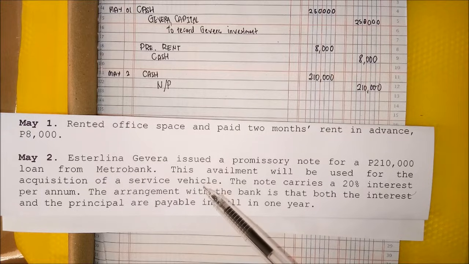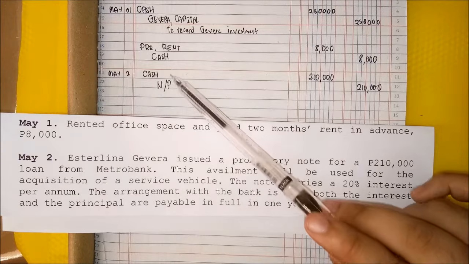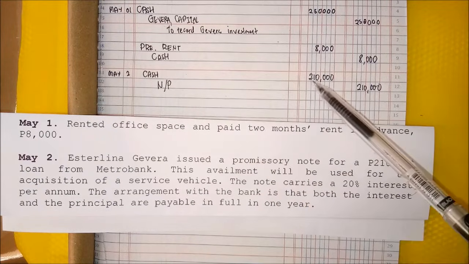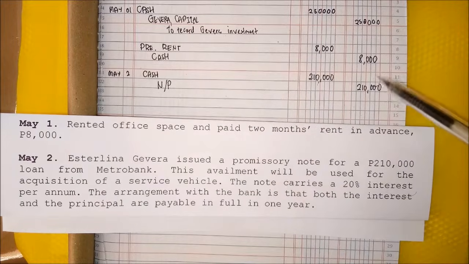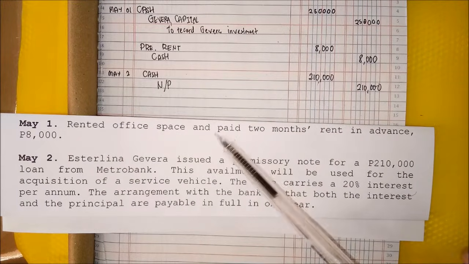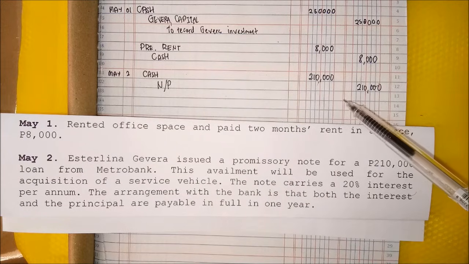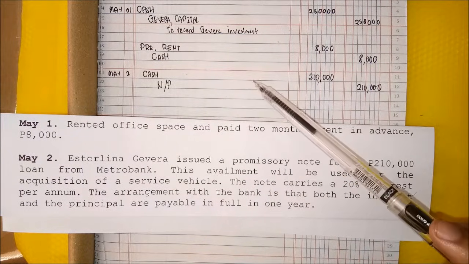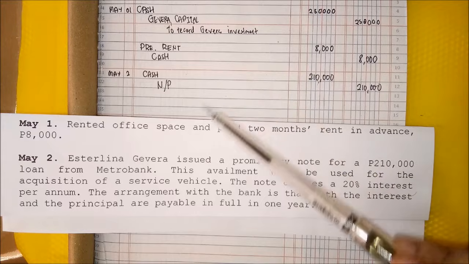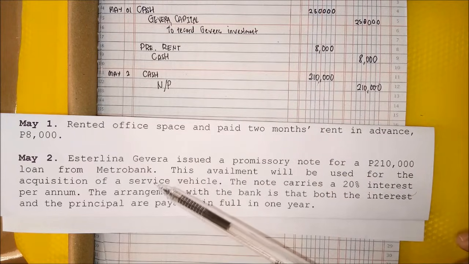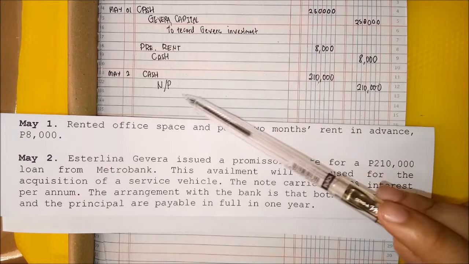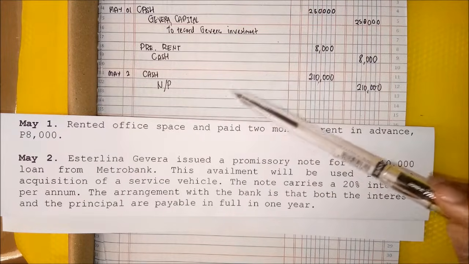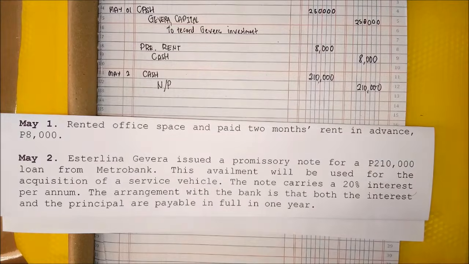So, since na nanghiram ng pera ang business entity sa bangko, madadagdagan yung cash niya. Debit, cash, 210,000 and credit, notes payable, 210,000 kasi nag-increase yung liability ng entity dahil sa panghihiram ng pera sa Metrobank. And yung explanation na ilalagay dito is to record the loan from Metrobank.